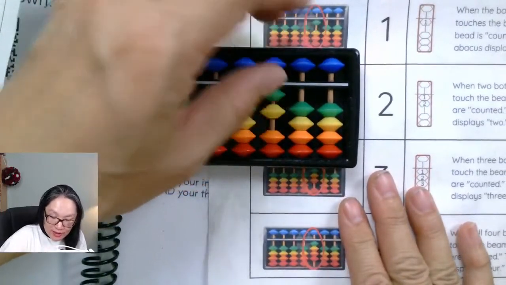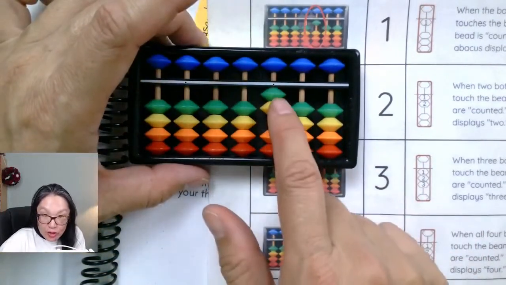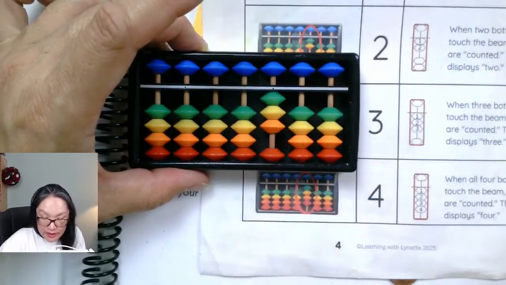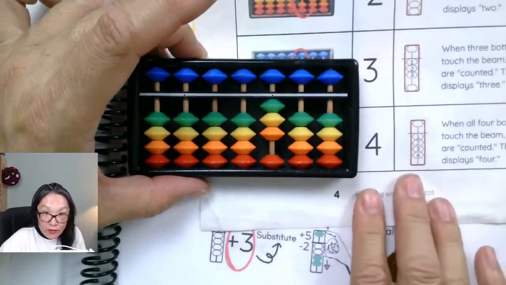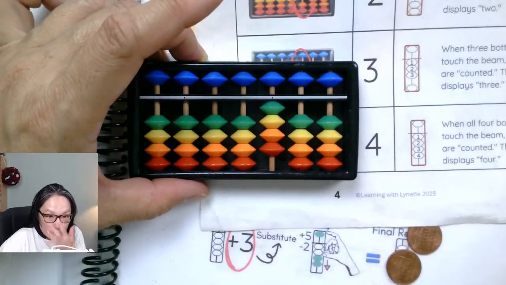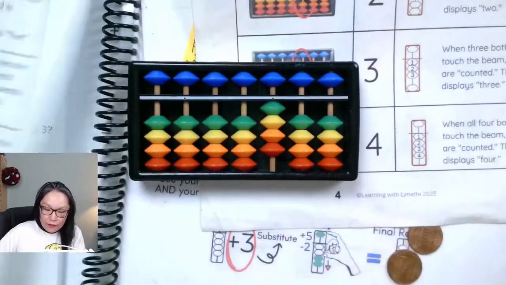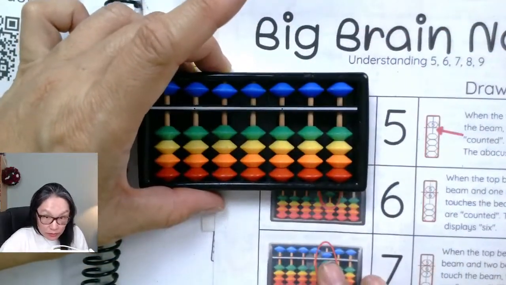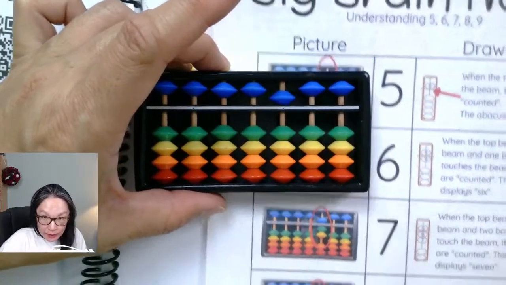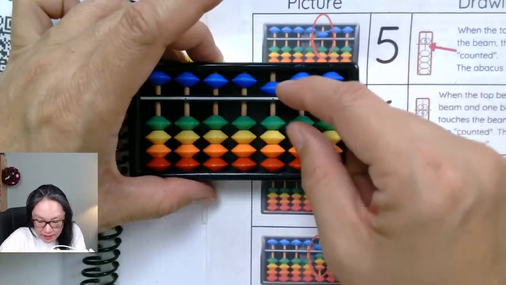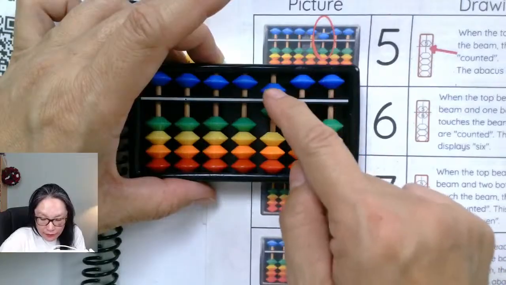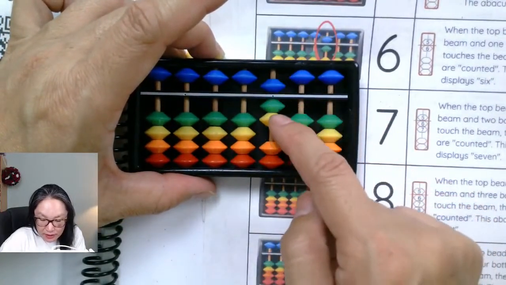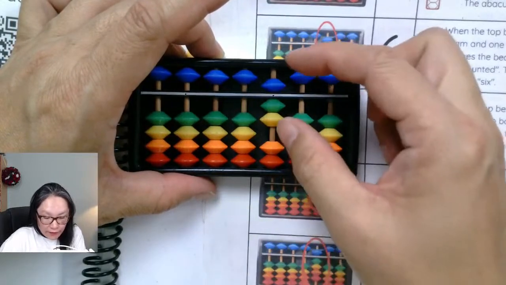So 2 looks like this. That's what 2 looks like. Make sure that all the beads are touching the horizontal bar. And then we have 3. This is 3. After 3 is 4. This is 4. So after 4, what is 5? 5 is the top bead. So then we have 6. 6 is a 5 and a 1. Then we have 7. We need to add one more to make 7. So we have 5 and 2.